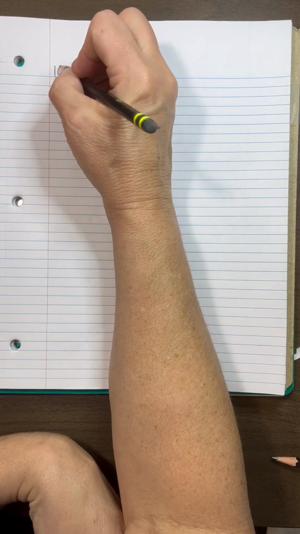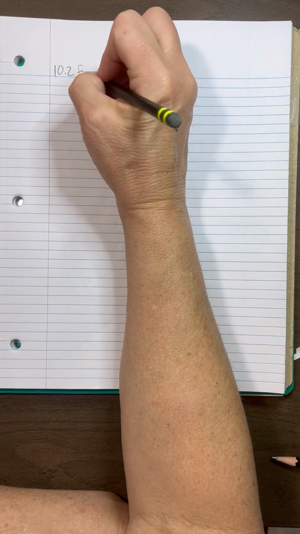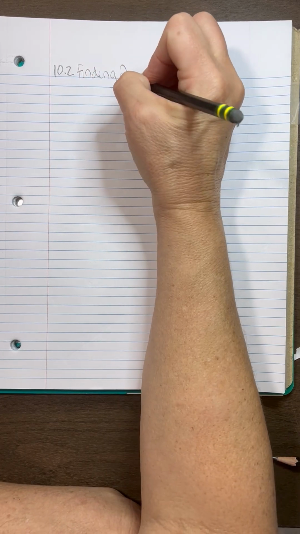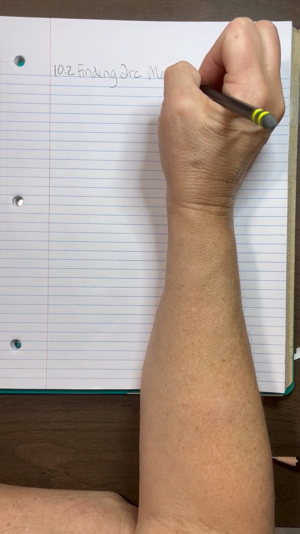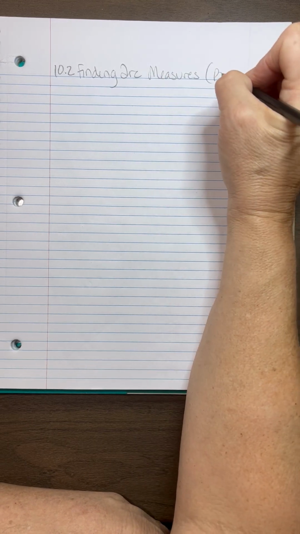Okay, 10.2, finding arc measures, part 1.